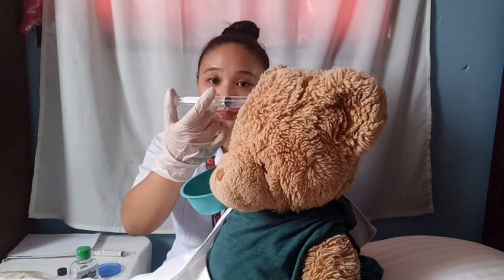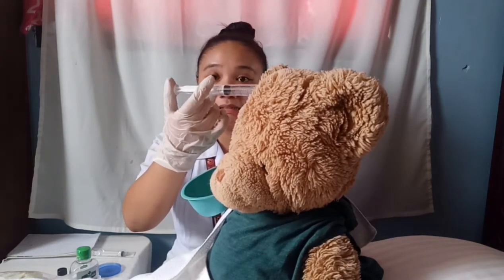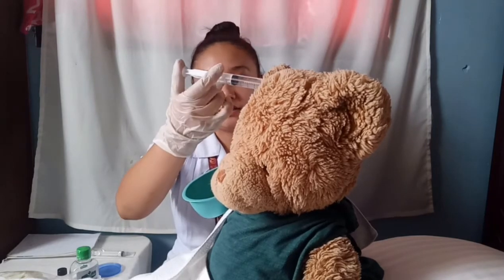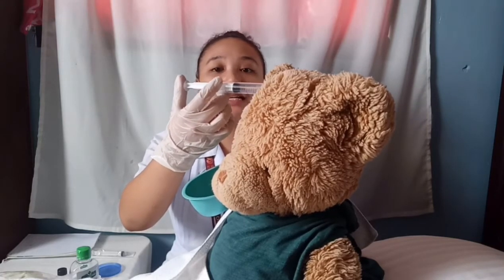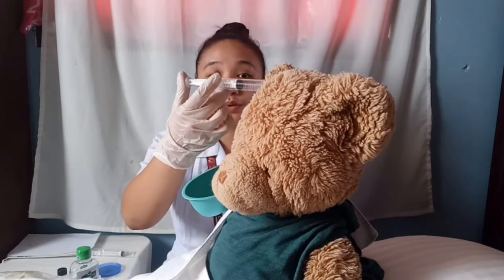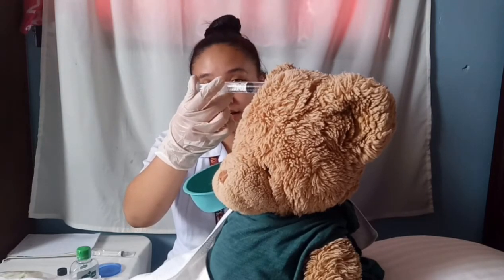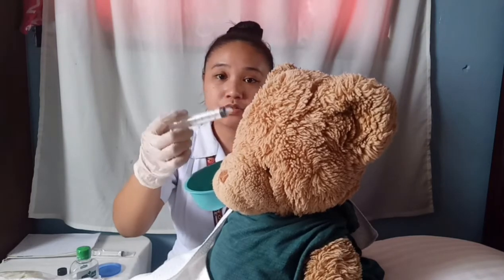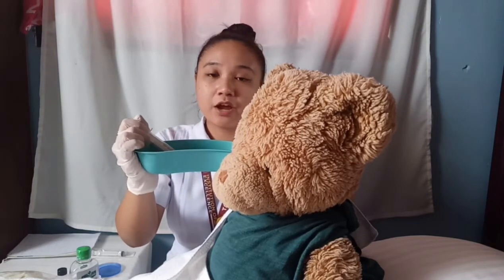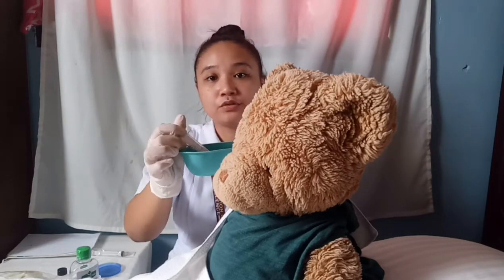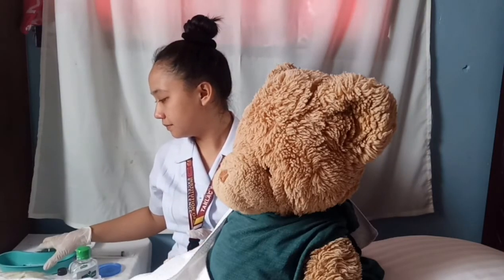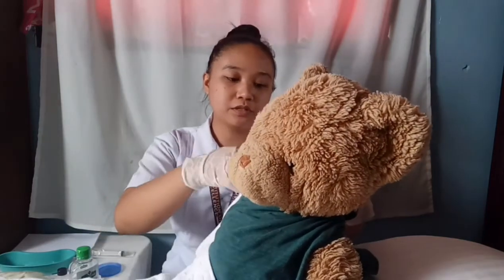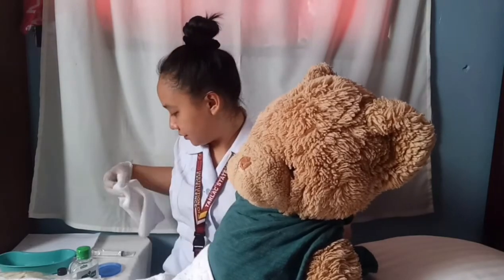And then you need to direct the solution gently upward against the top of the canal. Then continue instilling the fluid until all the solution is used or until the ear canal is clean. But you need to take care not to block the outward flow of the solution with the syringe. And then you need to discard this one and help your patient into a comfortable position, but in a side lying position.